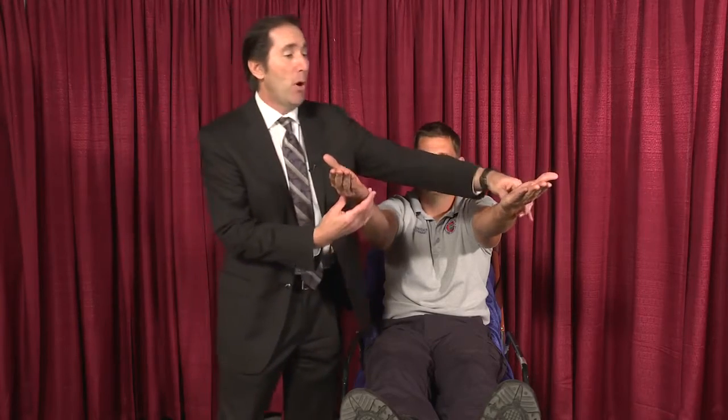So if they can't lift it up to begin with, or it turns in, or starts to drift down, then that's a sign of a stroke. If they both drift in or both drop down equally, that's not a stroke, that's just weakness, and you can relax. Again, we're looking for asymmetry between the sides, so one side being different than the other.